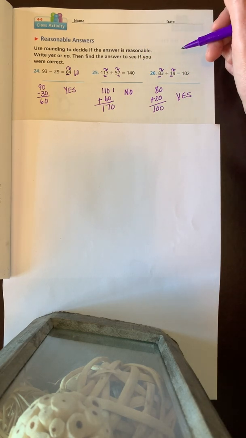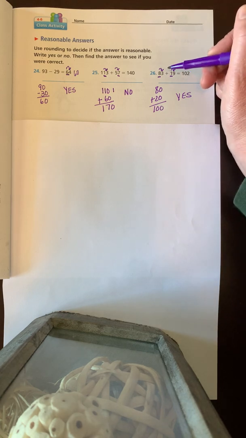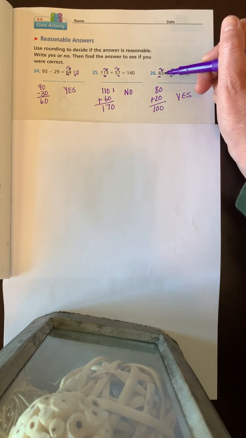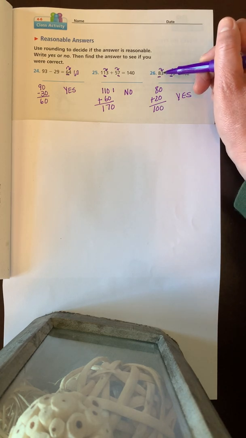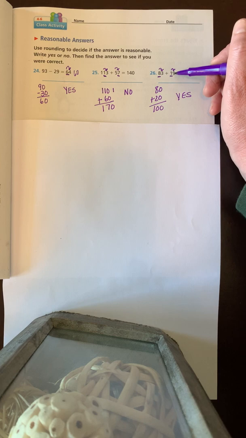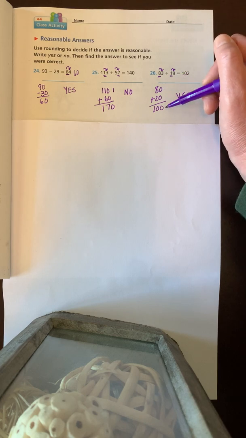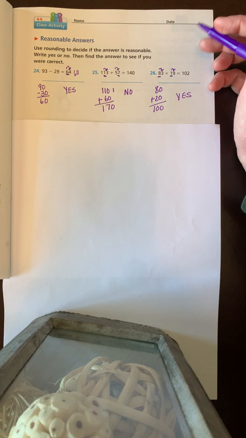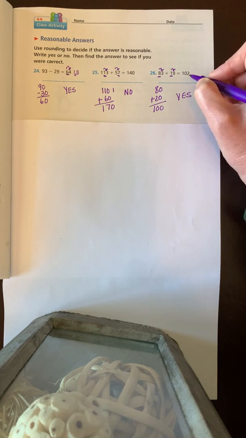This one, 26, I'm going to round 83 and keep it at 80 because the 3 is less than 5. 19 is either going to stay 10 or 20, and because 9 is more than 5, this is going to round to 20. So this rounds to an answer of 100. Look at 102.